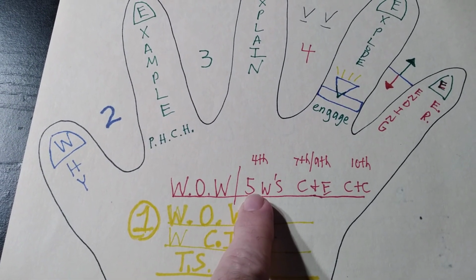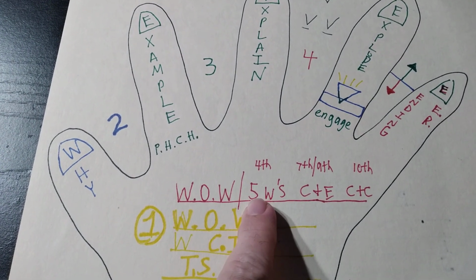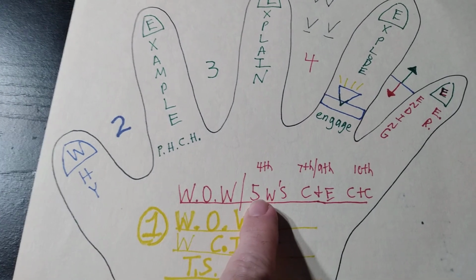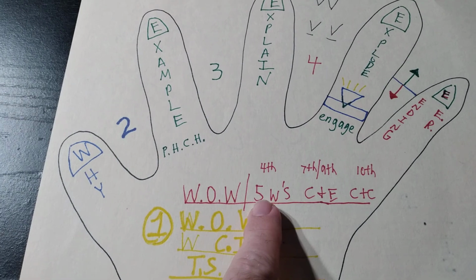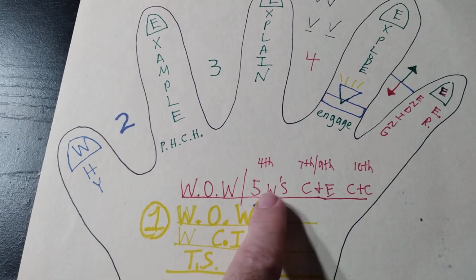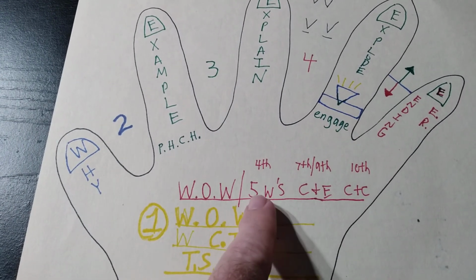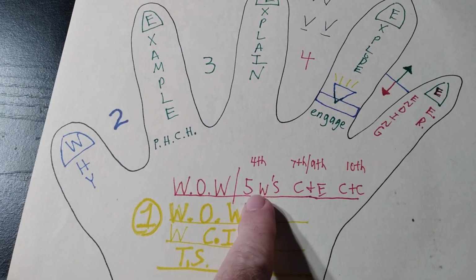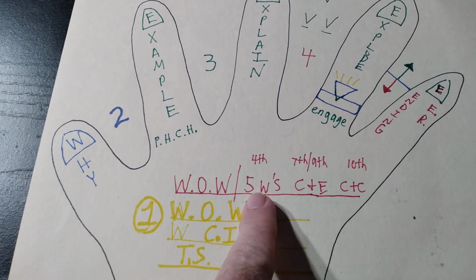Ever since STAAR has started: Write about one thing you'd like to do in the future. That's a what. Write about your favorite place, a where. Write about one person you admire, a who. Write about one reason you love fourth grade. That's a why. So if you check each prompt, you're going to find out every single one of them is one of the 5 W's. A who, a what, a when, a where, and a why.